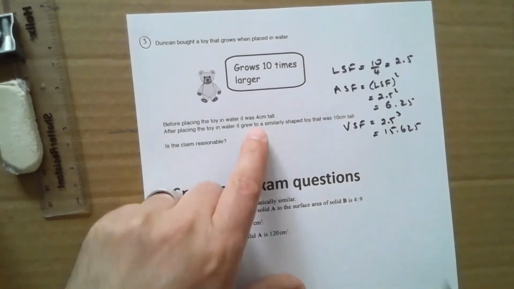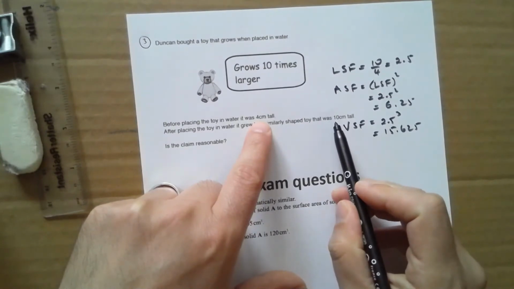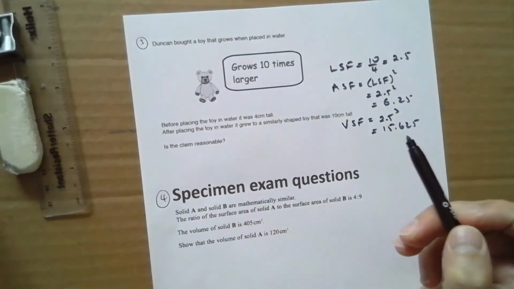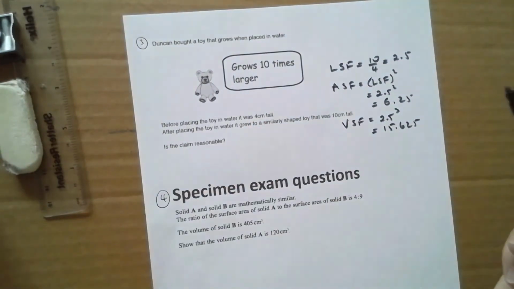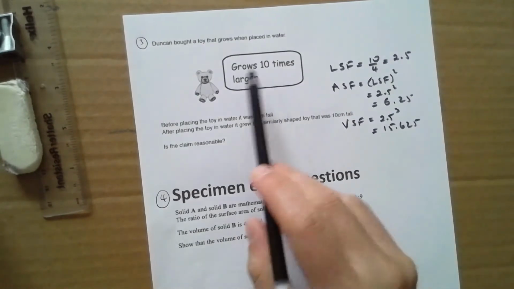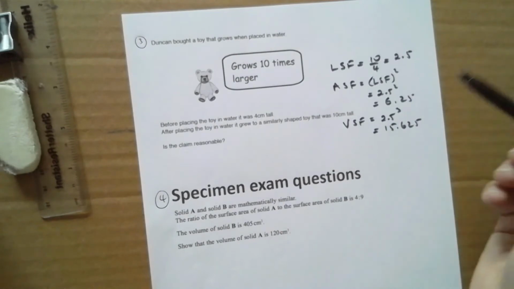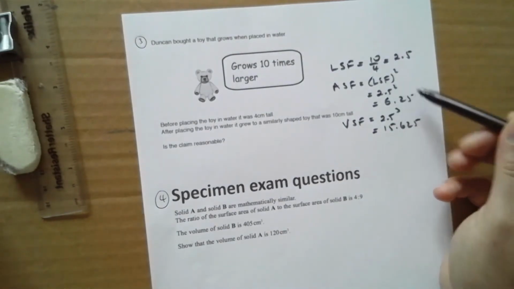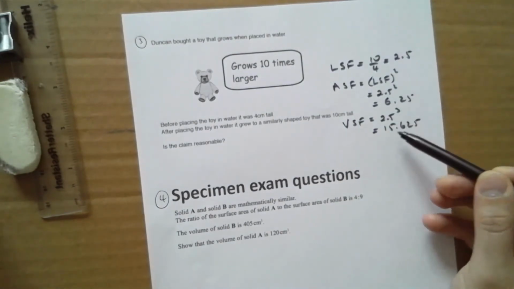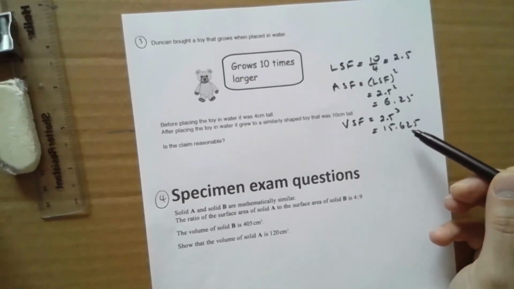So based on these measurements, they're claiming that it grows 10 times larger, but comparing areas, it grows 6.25 times as big, and comparing the volumes, it grows 15.625 times as big.